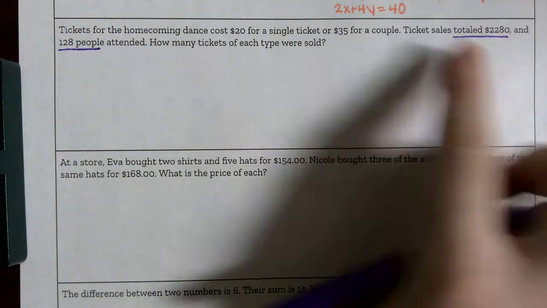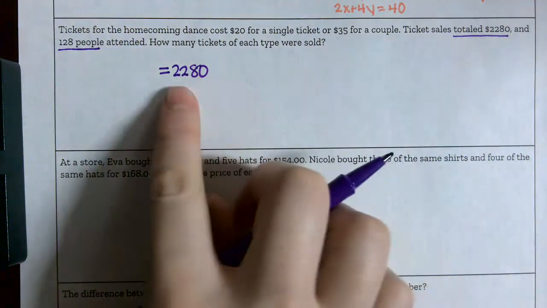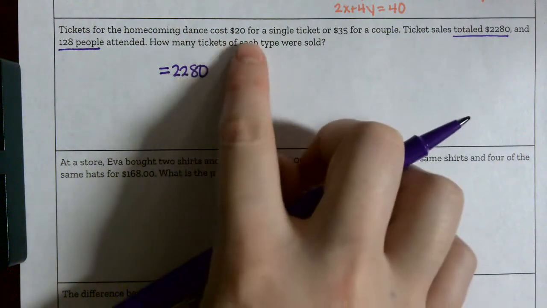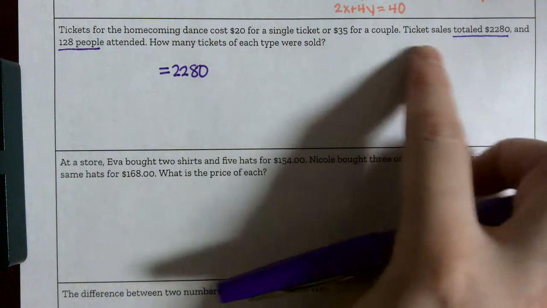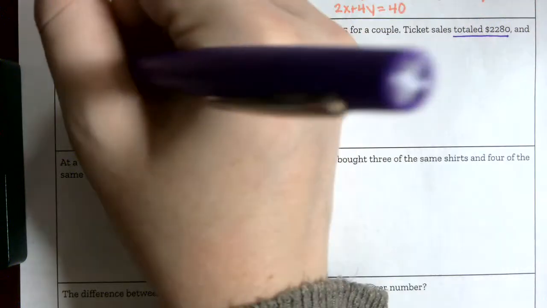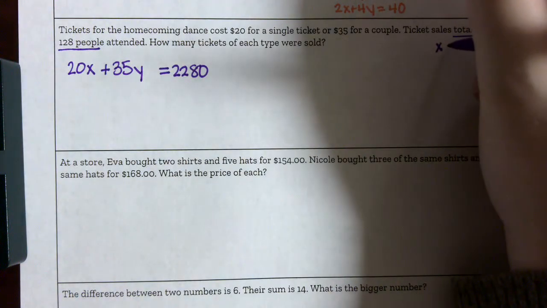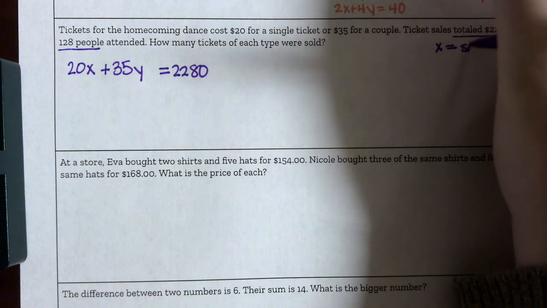So let's start with the money total because it gives us money information over here. So I know it's going to say equals 2280 because that's my total. And we have 20 for a single ticket and 35 for a couple ticket. So we have $20 for every single ticket plus 35 for every couple ticket. And I'm just going to define my variables over here.